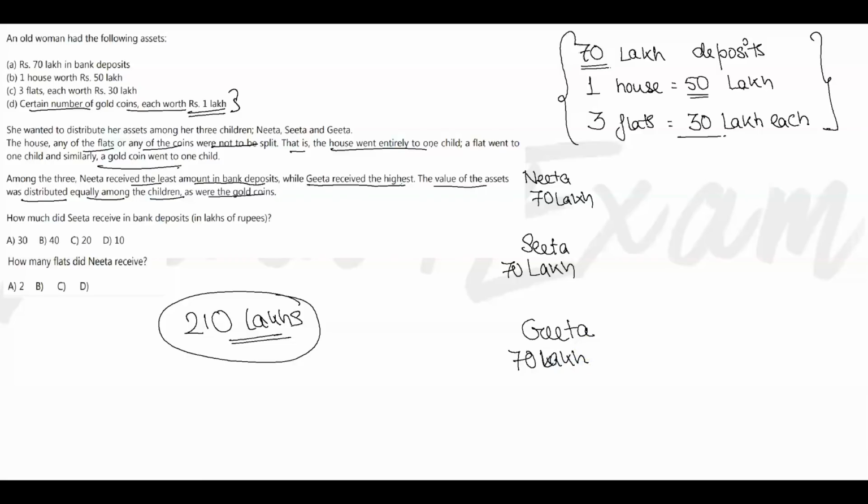Now in the question it is explicitly mentioned that Nita received the least amount in bank deposits while Geeta received the highest. Now if Nita receives the least amount in bank deposits, there can be two possible cases. One, that she gets the house of 50 lakhs, or the second case can be she gets two flats which is worth 60 lakhs. Let's consider the first case right now.